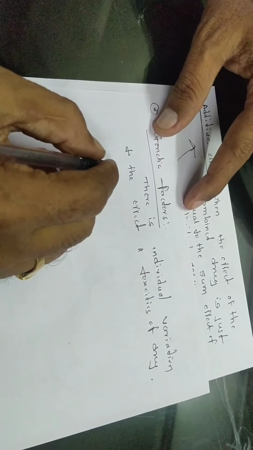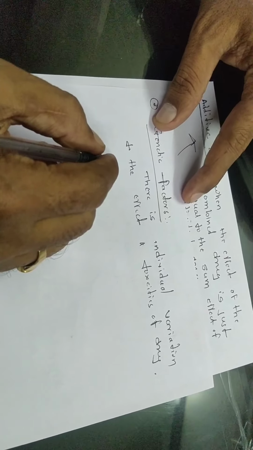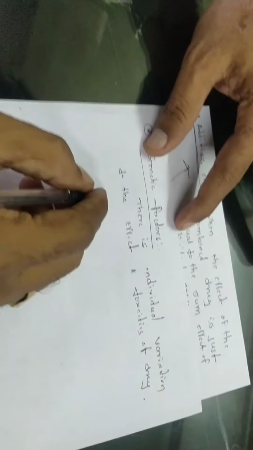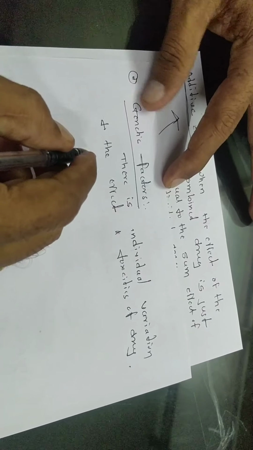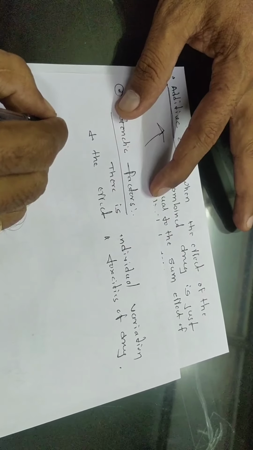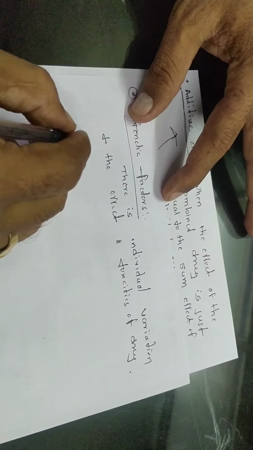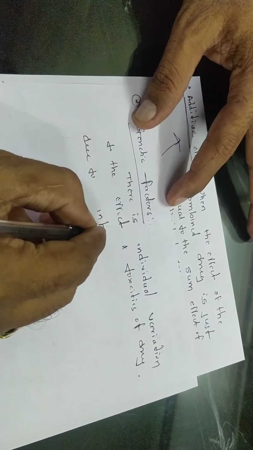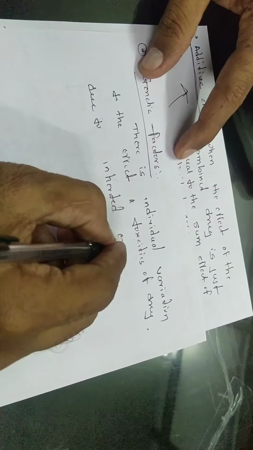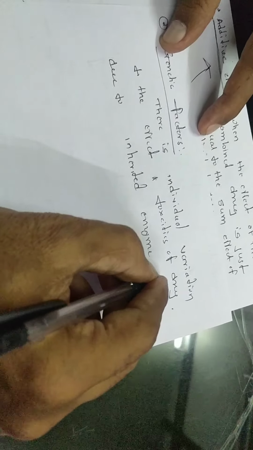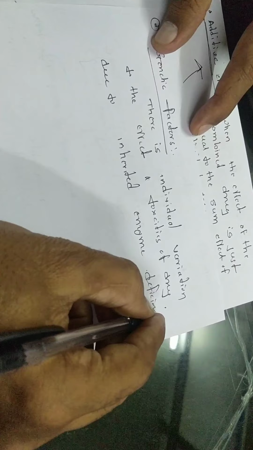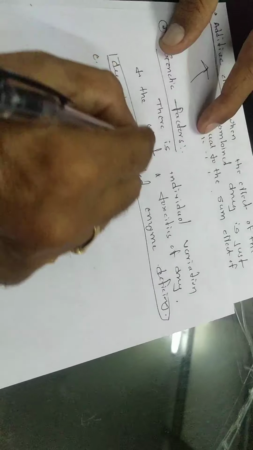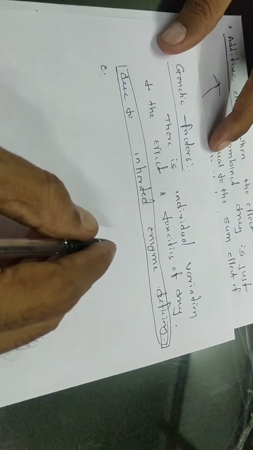The effect with the same dose may be greater in one individual and less in another. The genetic factor is hereditary, due to hereditary enzyme deficiency.